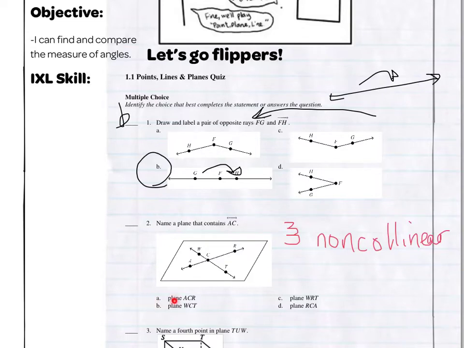ACR is clearly 3 points on the same line, so that one does not work. WCT, again, same thing, 3 points on the same line. RCA, 3 points on the same line. The only 3 points that are not on the same line are W, R, and T. Those are 3 non-collinear points. They make a plane, so our answer is going to be C.